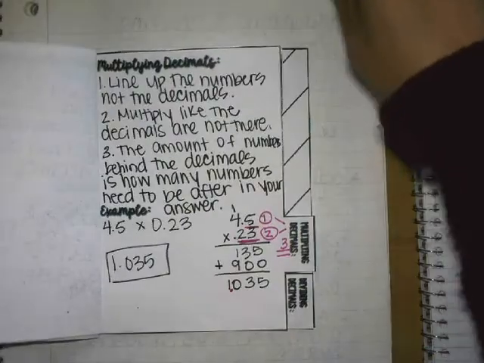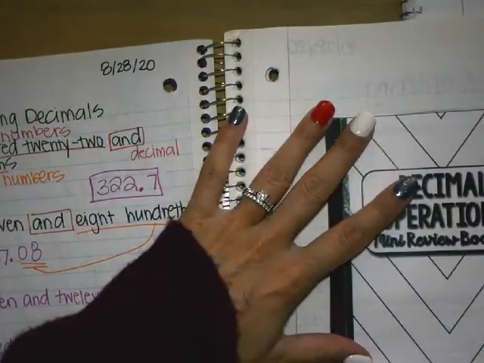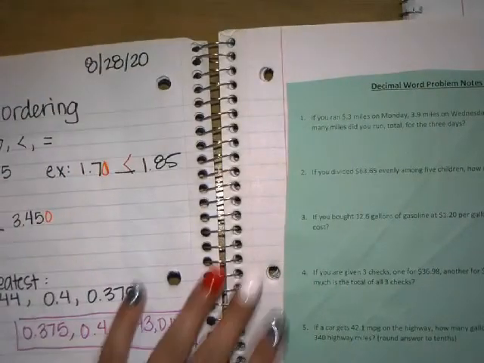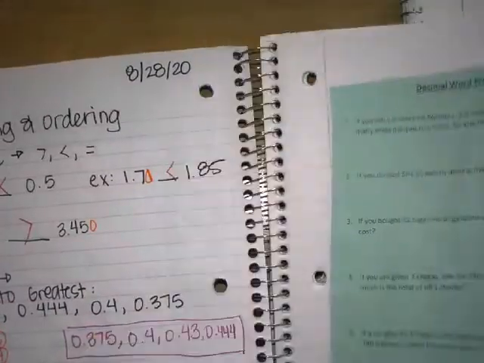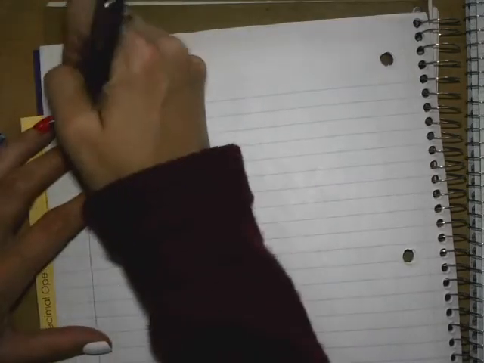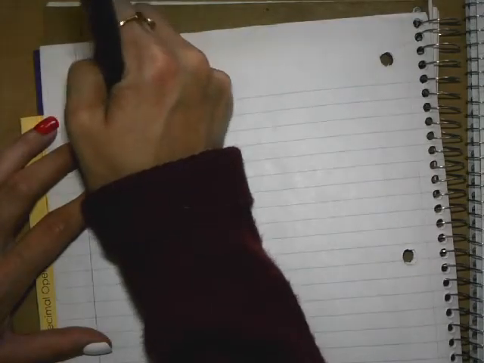All right, let's turn the page. Because we're going to do some more practice problems. So we obviously need to skip and go to the page right behind the word problem page. I wrote comparing and ordering on that page. All right, so let's do some examples. So I'm going to write multiplying decimals.